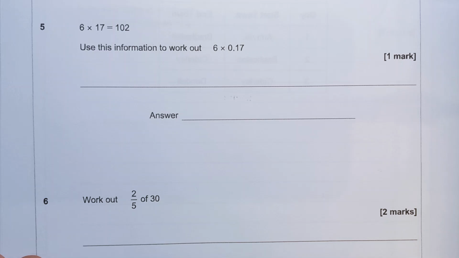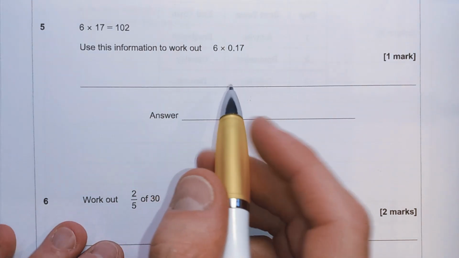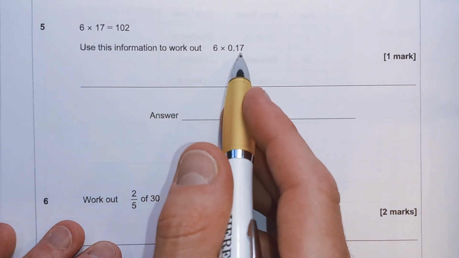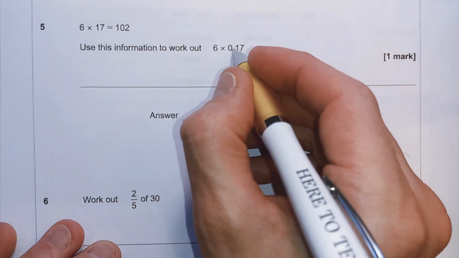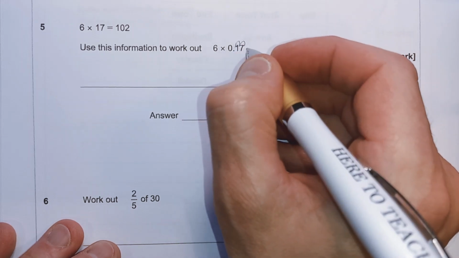Question 5. 6 times 17 equals 102. Use this information to work out 6 times 0.17. Well, if we look at how we get from 17 to 0.17, well, it's this decimal point. It's moving 2 places.